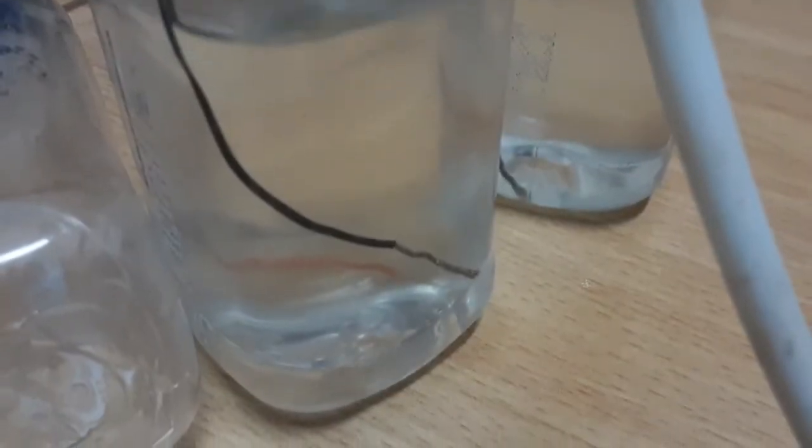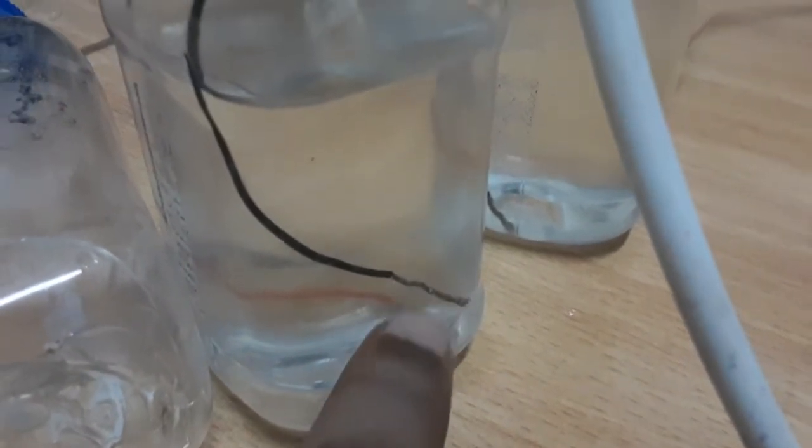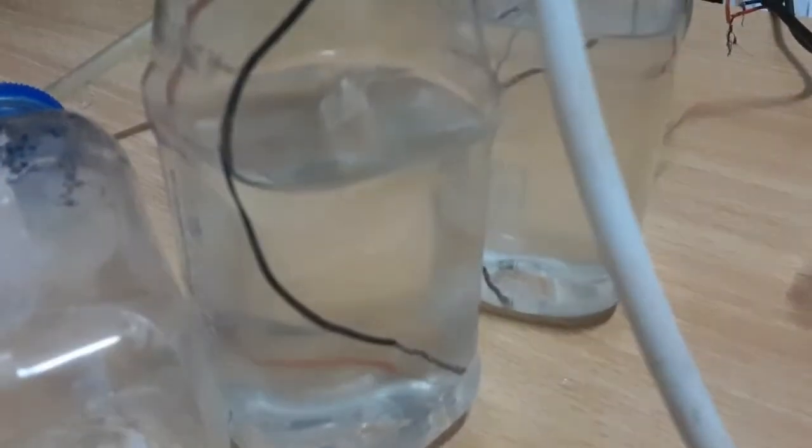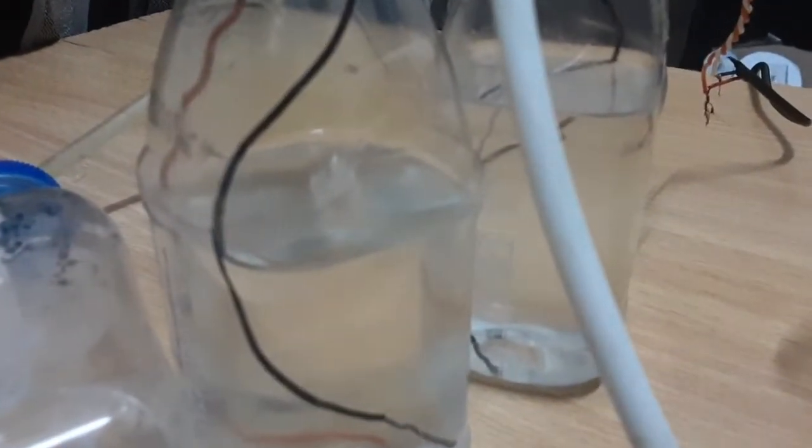So when I plug in the current, you can see some bubbles coming off. It actually erupts from the top, because air has a high density and it moves from one place to another.